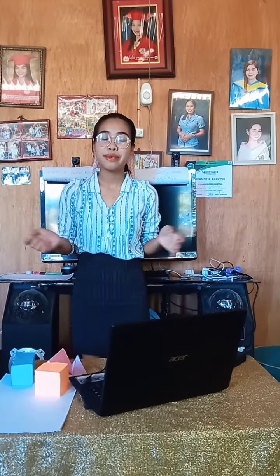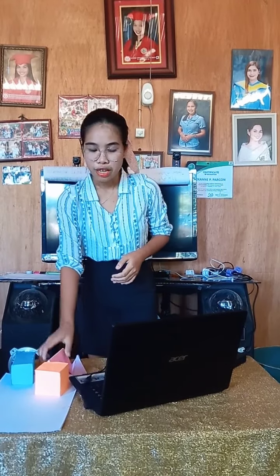I am going to present them one by one, and I will give an example and the formulas for each of the figures. So fasten your seatbelt and get some learnings. Now let's begin, first with the triangular prism.